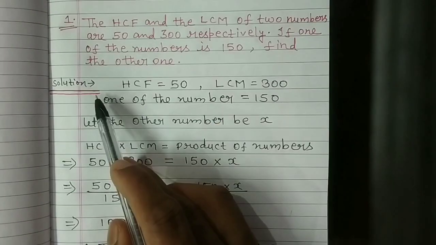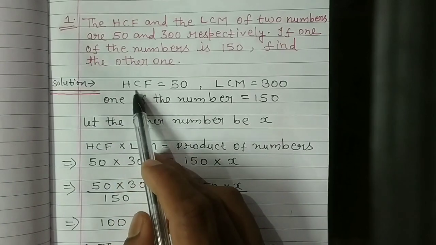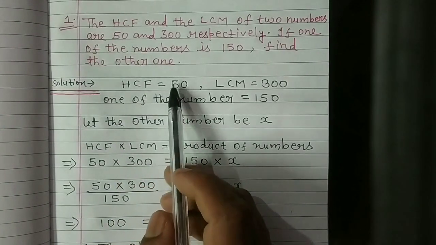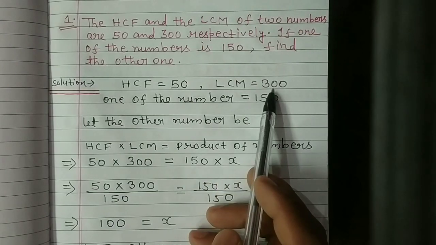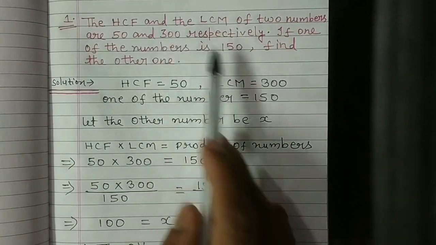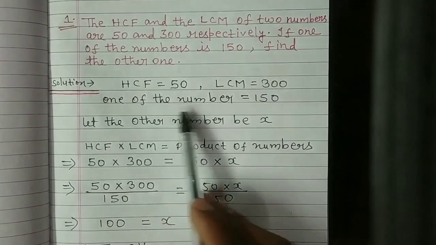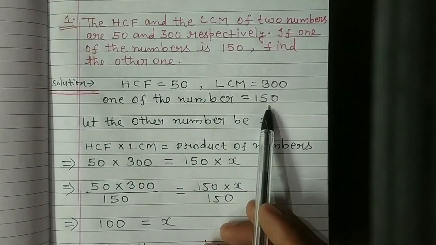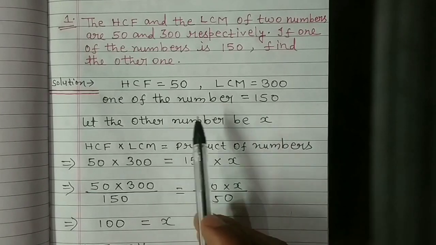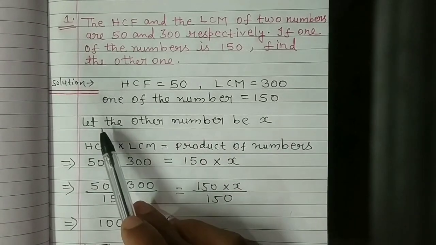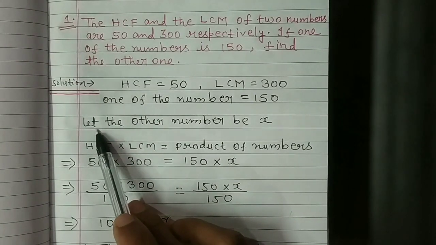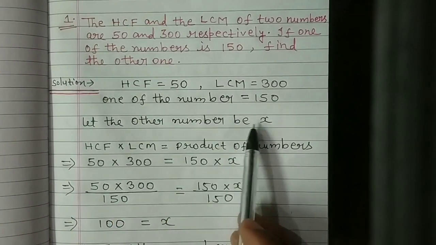Clear? So what I have written: HCF equals 50, it is given, and LCM equals 300, which is also given, and one of the numbers equals 150. Now we have to find the other number, so I have written here, let the other number be x.